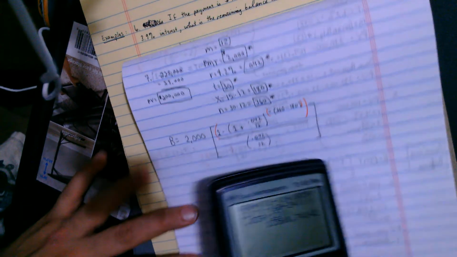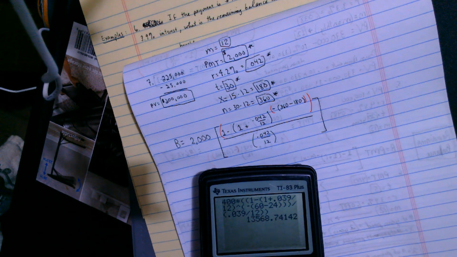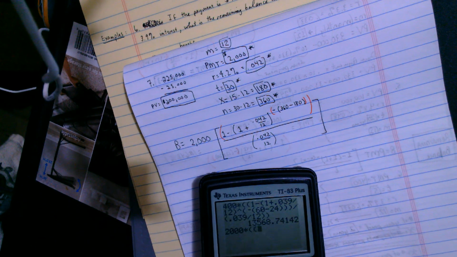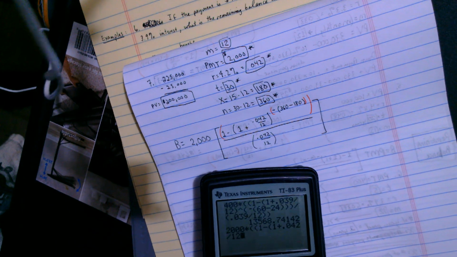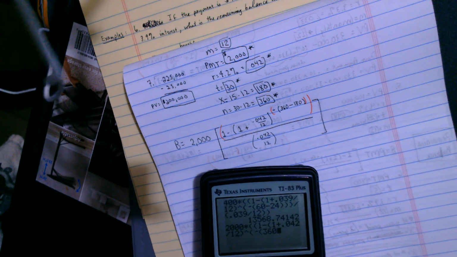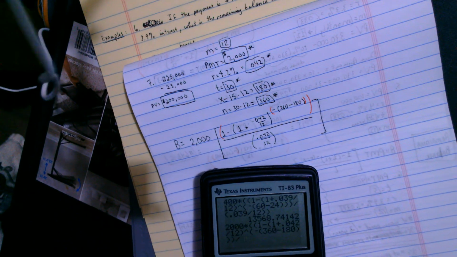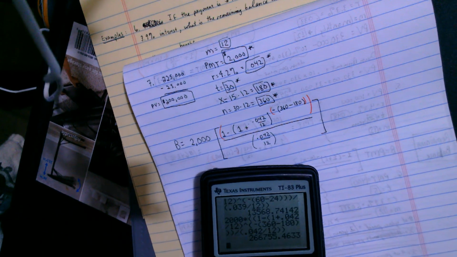So let's see if we can calculate this. I put this thing so you can see off the reflection here. So 2,000 times parentheses 1 minus parentheses 1 plus 0.042 divided by 12, close parentheses, exponential button, open parentheses, a negative sign, open parentheses 360 minus 180, close, divided by parentheses 0.042 divided by 12, close.